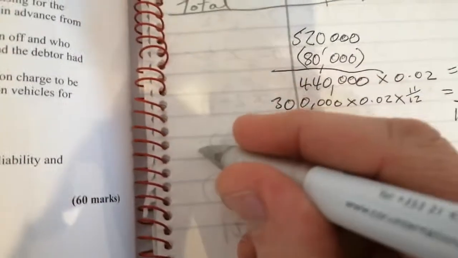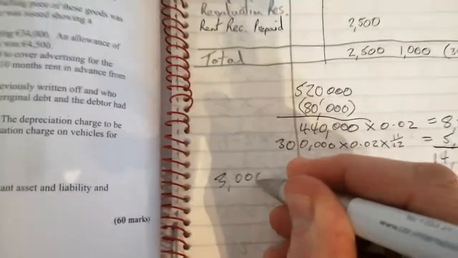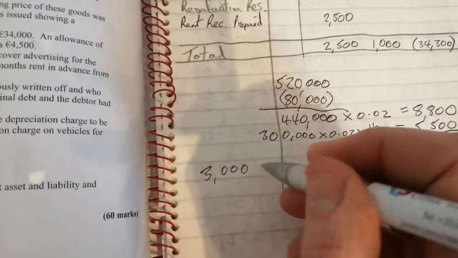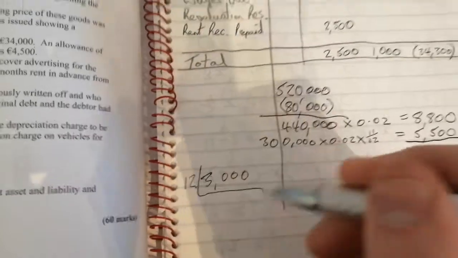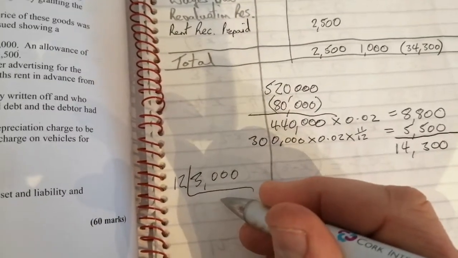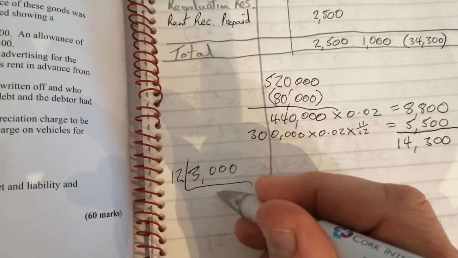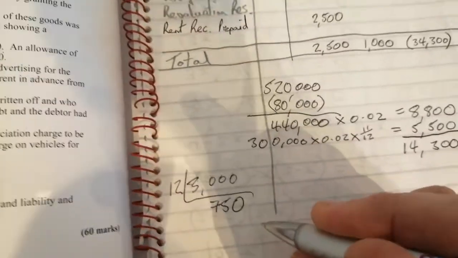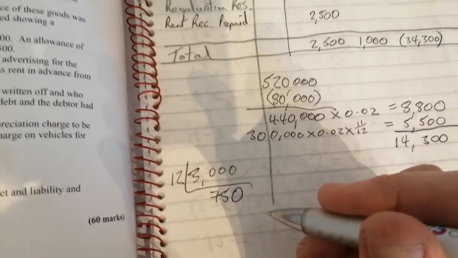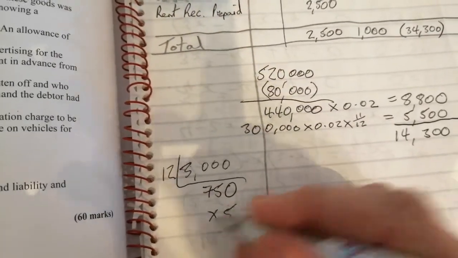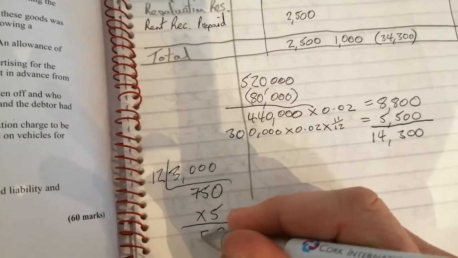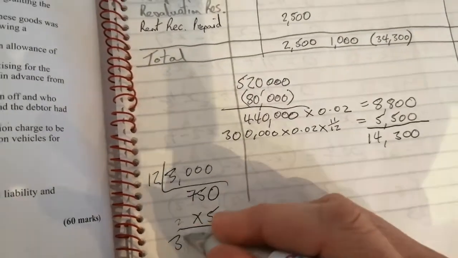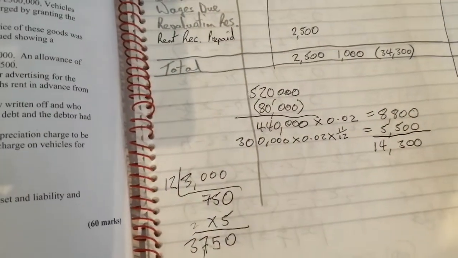So let's figure out, first of all, how much those 5 months of advertising are worth. If we do a little working down here, it's 3,000, and if that's for 12 months, we divide that by 12 to get 1 month. So what are we talking about? 750, isn't it? Okay, 750. And then if we want 5 months, we multiply that by 5. That's 3,750 is 5 months.